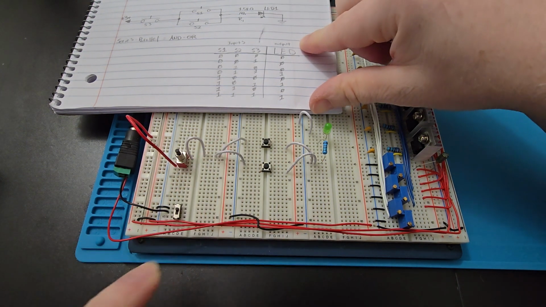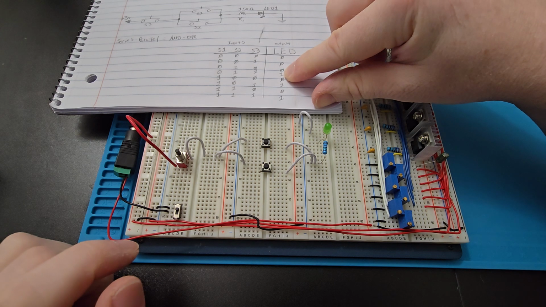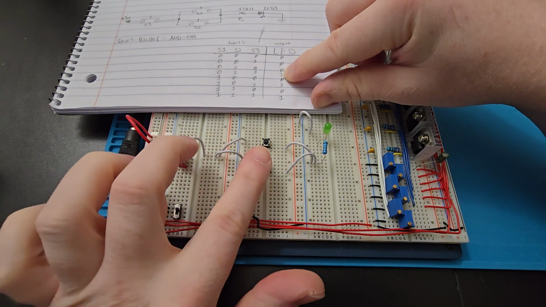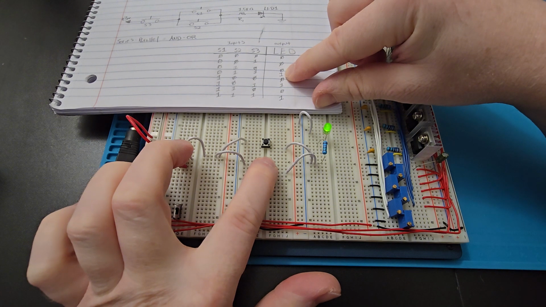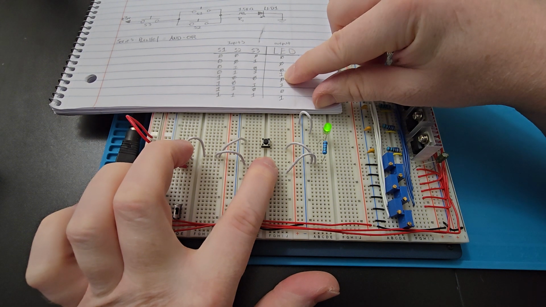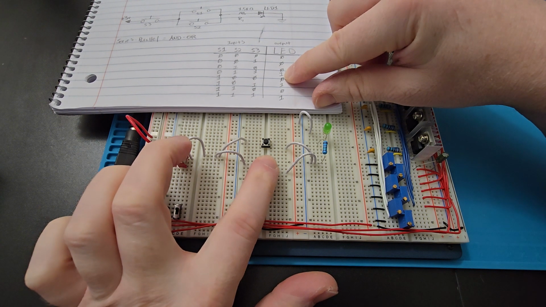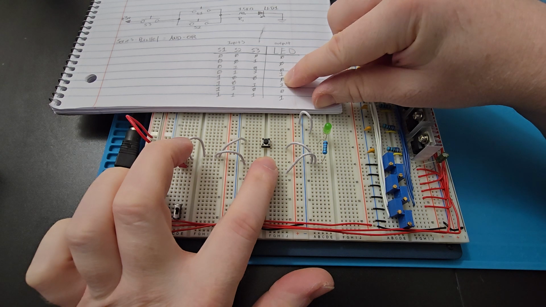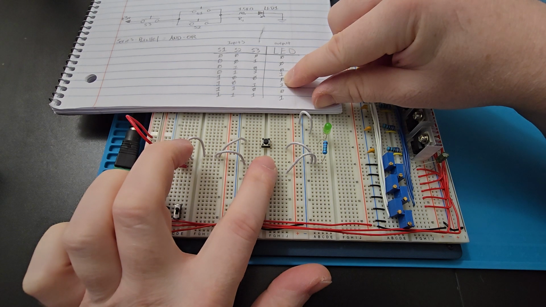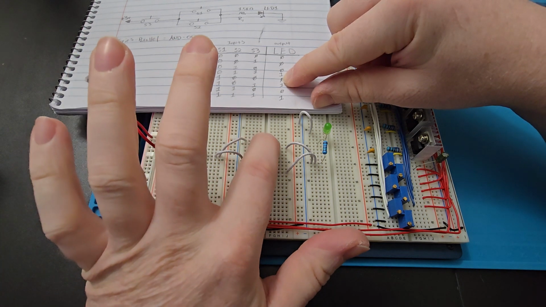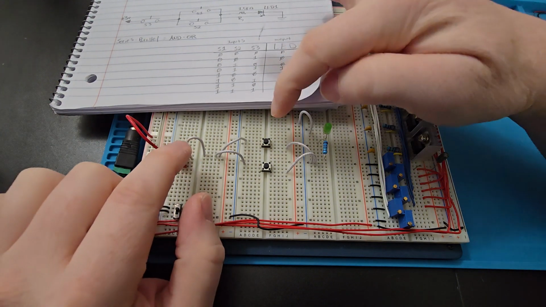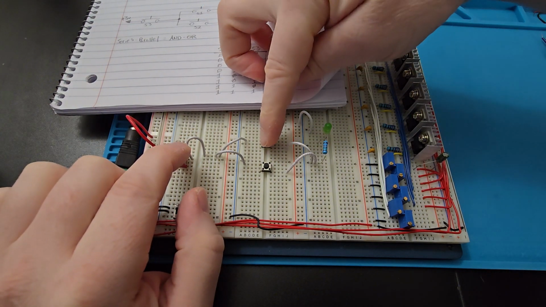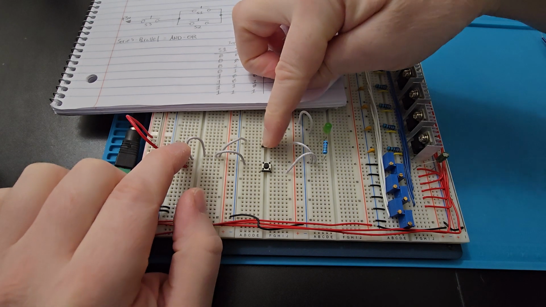Okay. As expected. Now switch 2 and switch 3. Look at that. On. Just as we expected, right? Switch 1. Nothing. Switch 1 and switch 3. On.